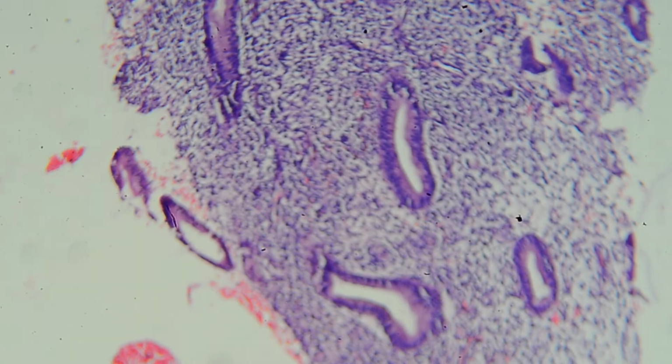So proliferative phase, endometrial polyp, lined by endometrial glands. The other one is an endocervical polyp with endocervical glands, lined by endocervical glands. This one is an endometrial polyp with endometrial glands; endocervical polyp, endocervical glands. Okay.